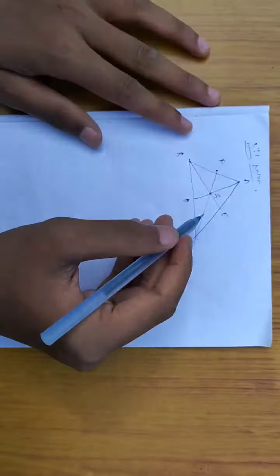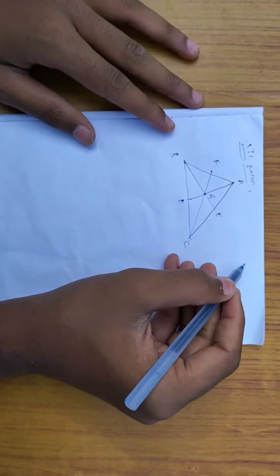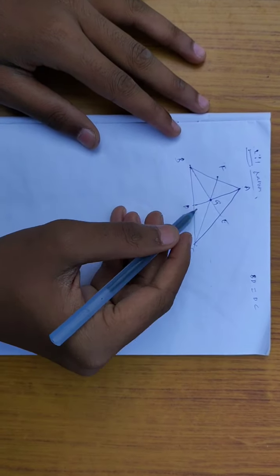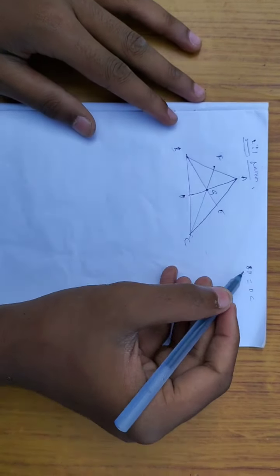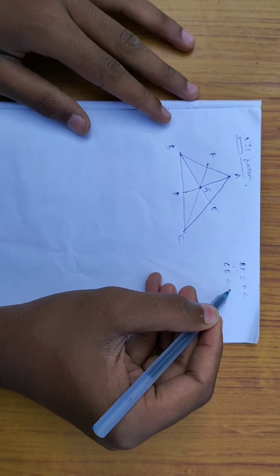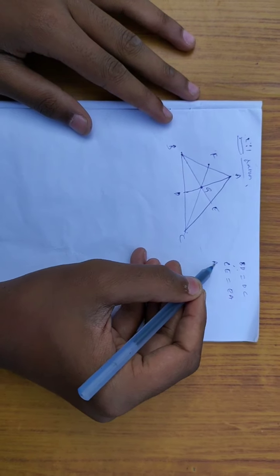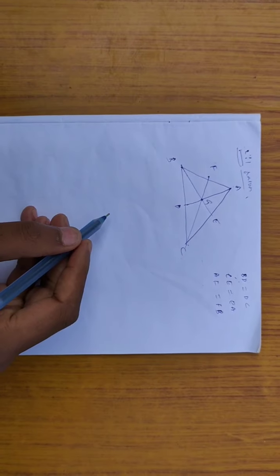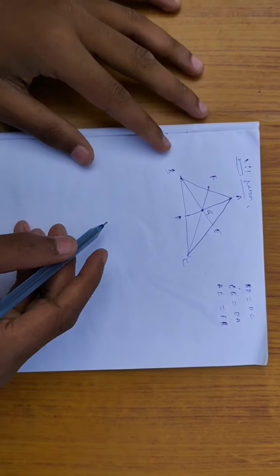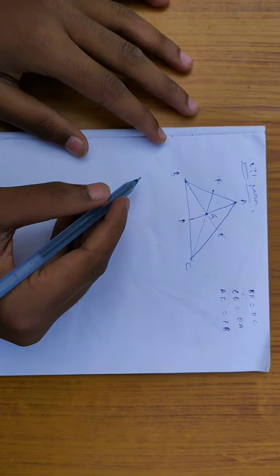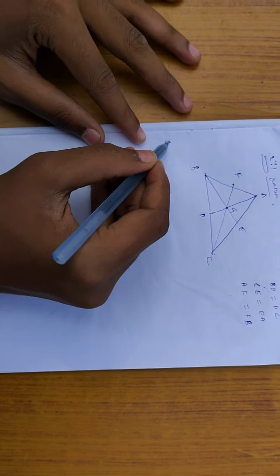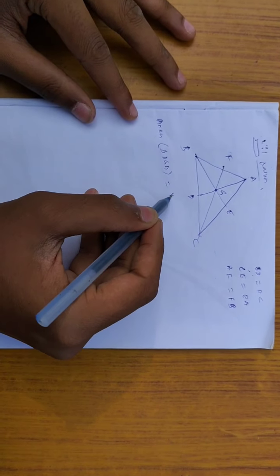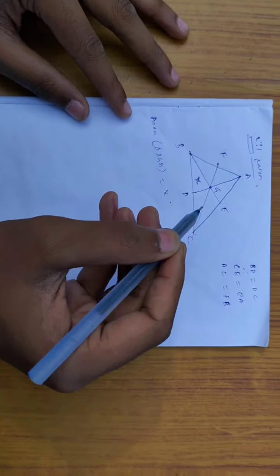Okay. So, since it is a median, BD is equal to DC, and we can say CE is equal to EA, and AF is equal to FB, like that. Let us assume that the area of triangle PGD is equal to some x. Let it be some x.